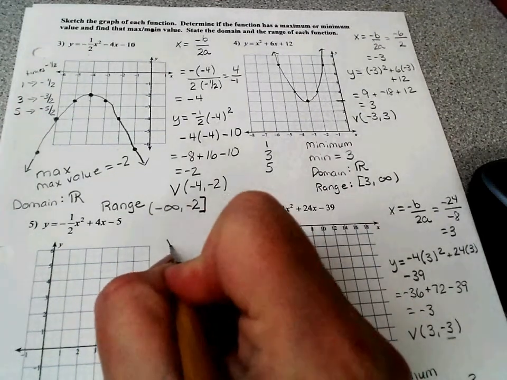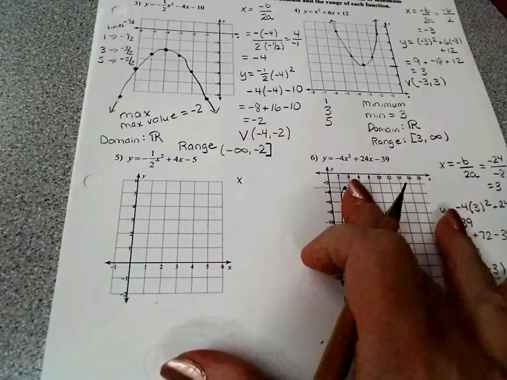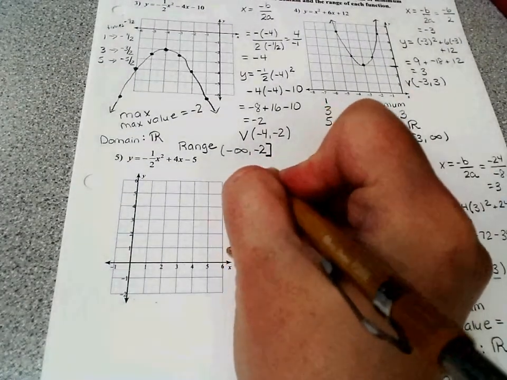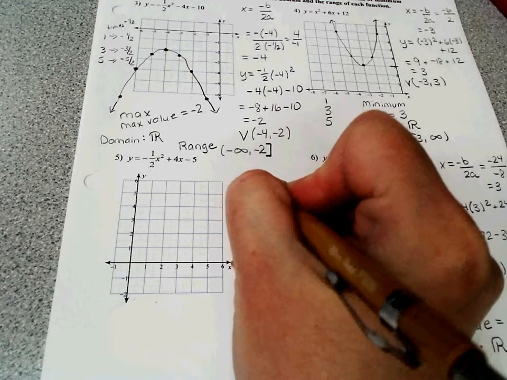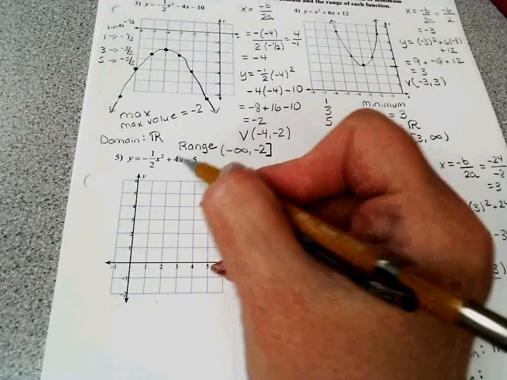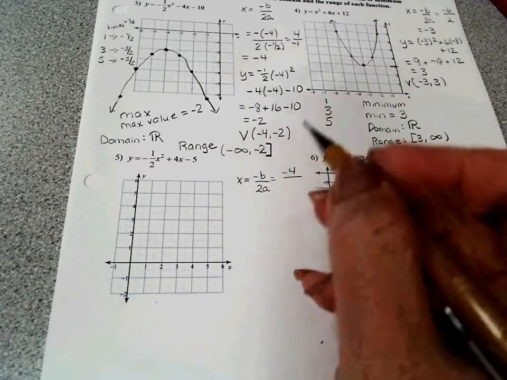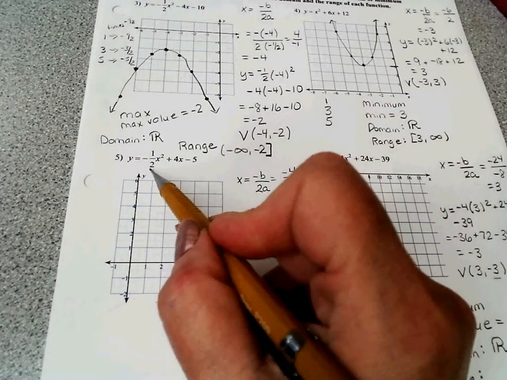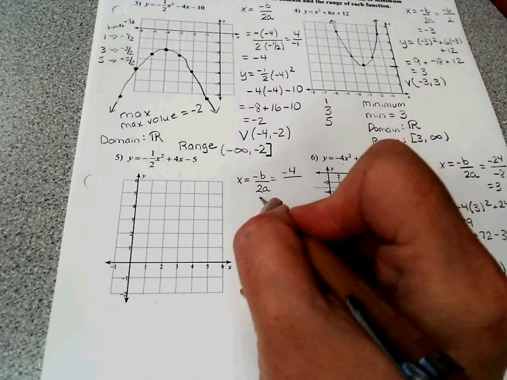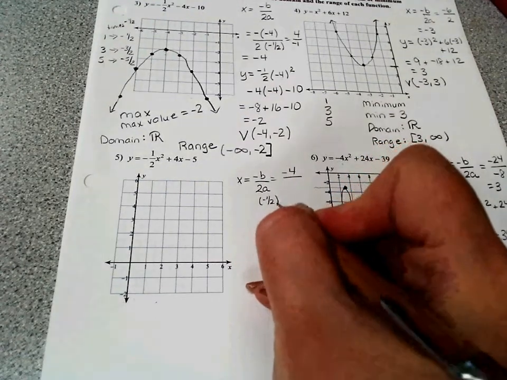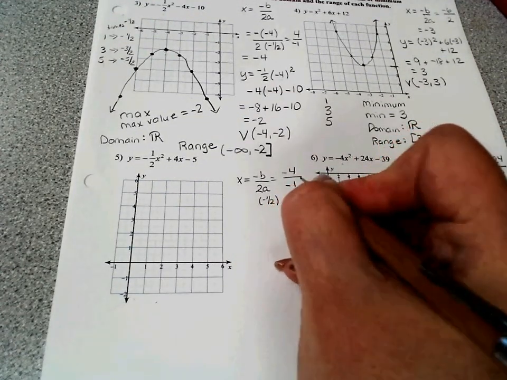Start by finding the x of the vertex. x equals negative b over 2a. b is 4. It's the thing in front of the x, so negative b would be negative 4. For 2a, a is negative 1/2, so 2 times negative 1/2 is negative 1.